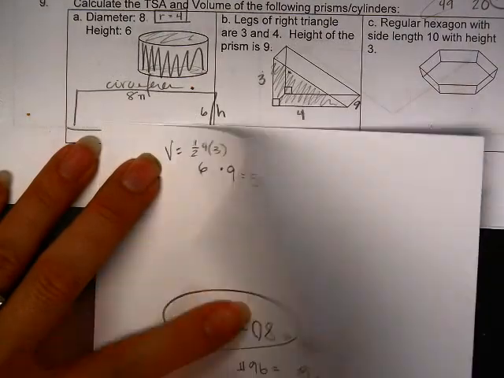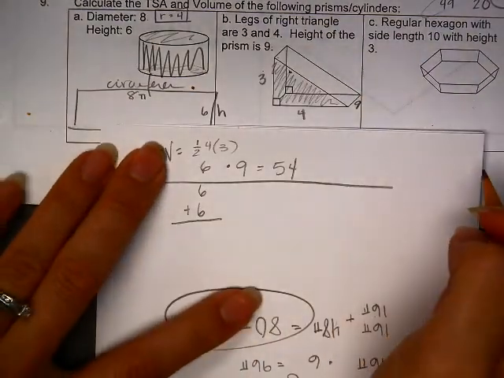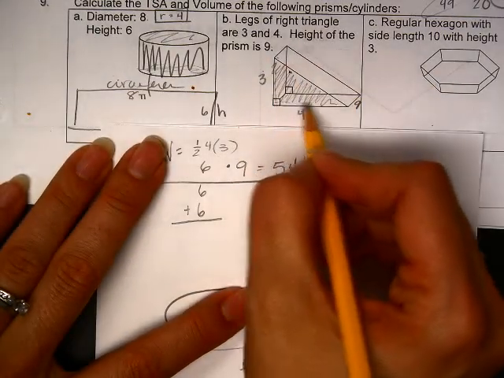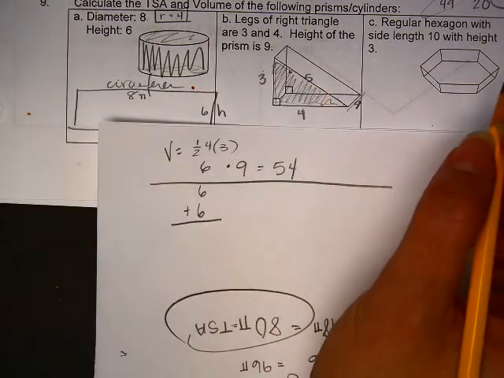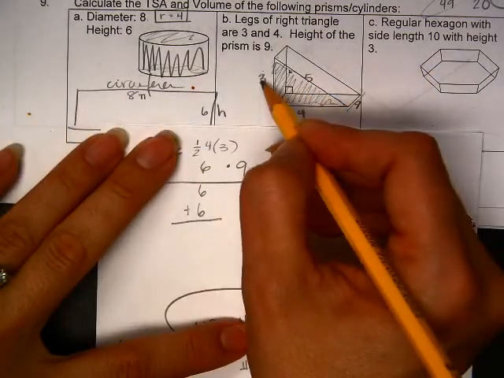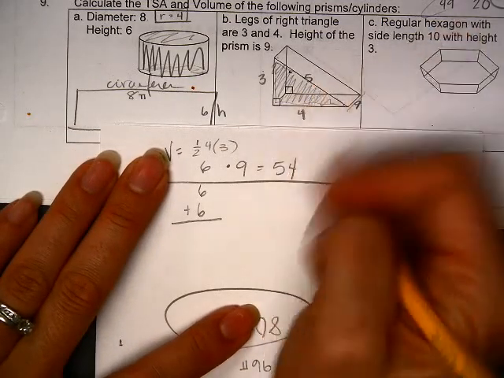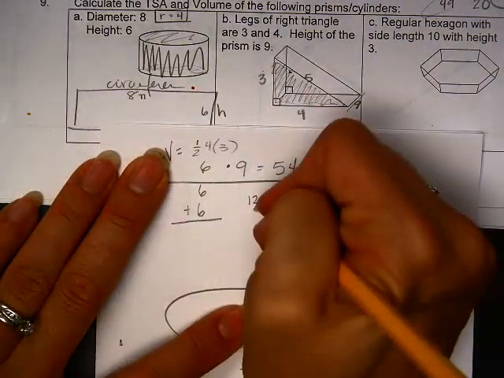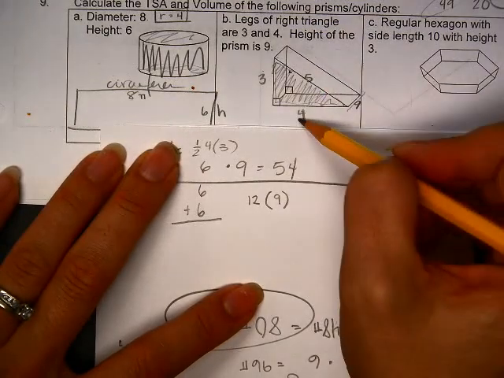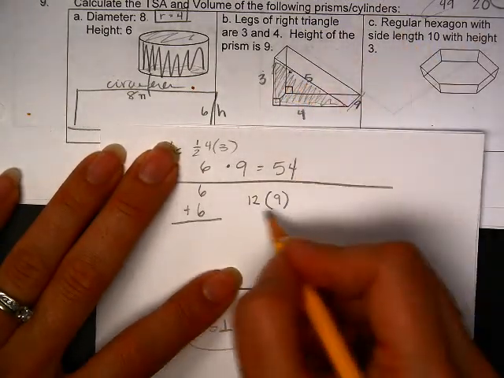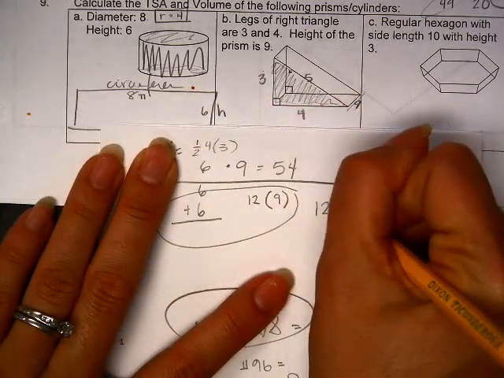For my total surface area, I need a 6 and a 6, because those are my two bases. And then I need the perimeter of my base times my height. So 3, 4, 5, special right, the Pythagorean triple. So I have 3 plus 4 plus 5 is equal to, what, 12? Perimeter times the height of it. So I also could do 5 times 9 and 4 times 9 and 3 times 9. Either way, I'm going to get all of those, and I'm going to add all of that stuff together to get my total answer.